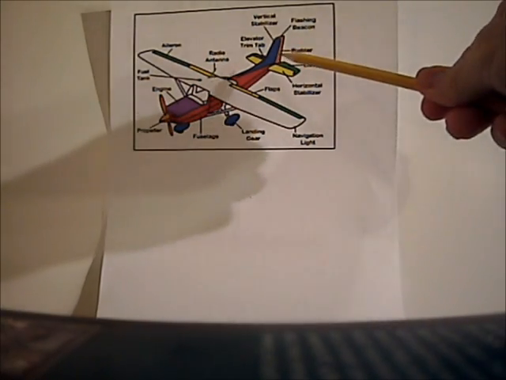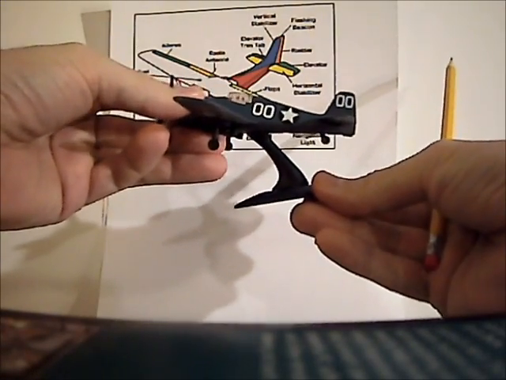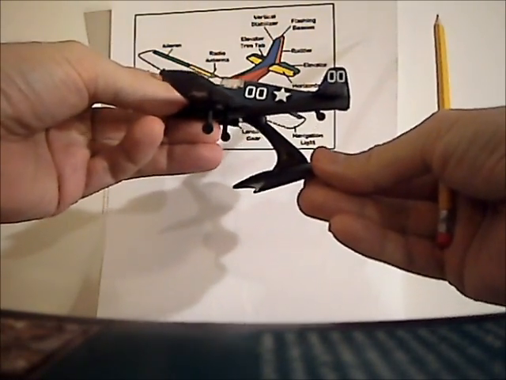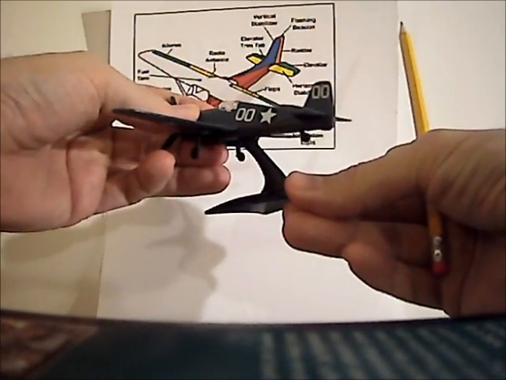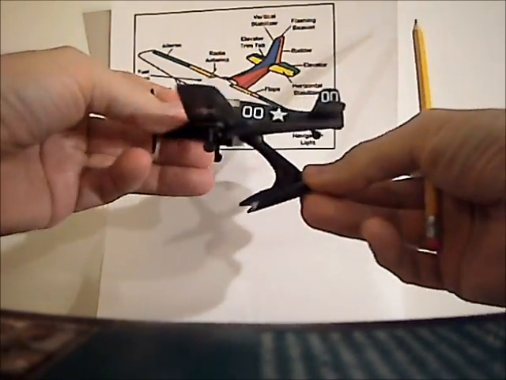Next, the rudder, which again is attached to the vertical stabilizer. This is what makes the aircraft yaw, or move, actually, in this way.